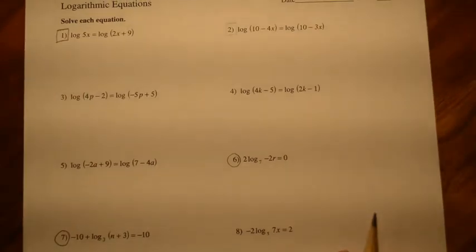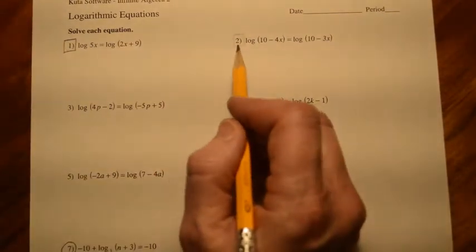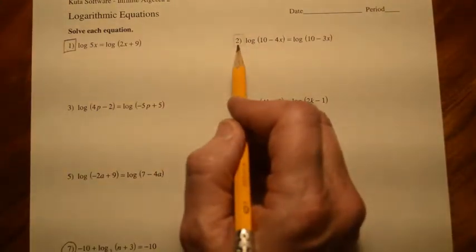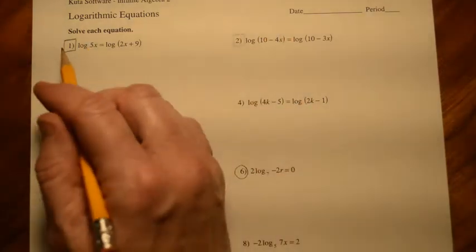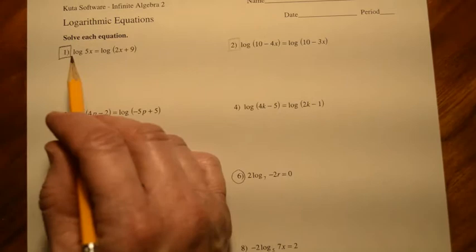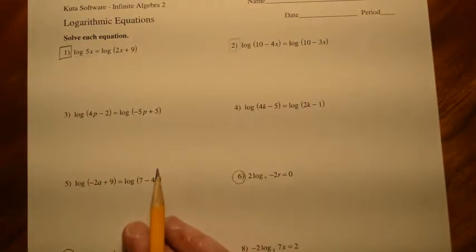Let me say that one more time fast: 1, 2, 3, 4, 5, 11, 12, 13, 14. You should put a square around the number here, just so that you can identify them all as the same type. Those are problems that are log equals log, and you can see that. There's a log on this side, and it equals a log on that side.